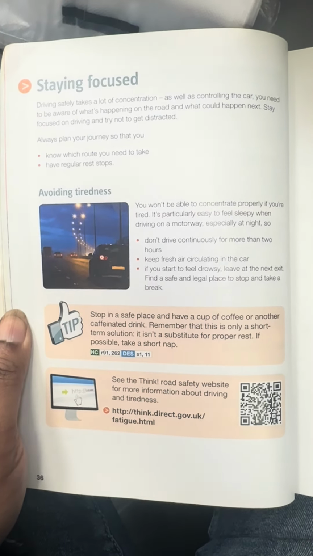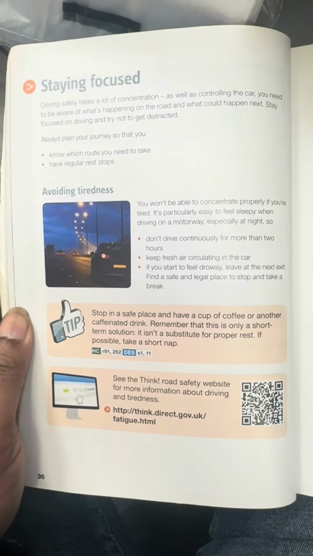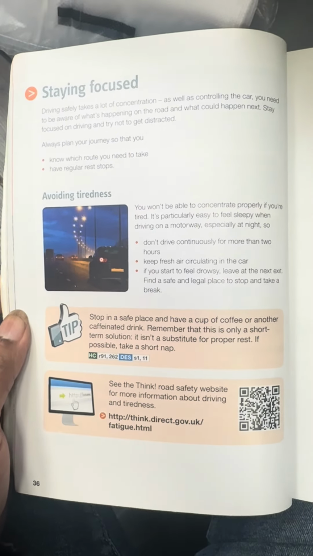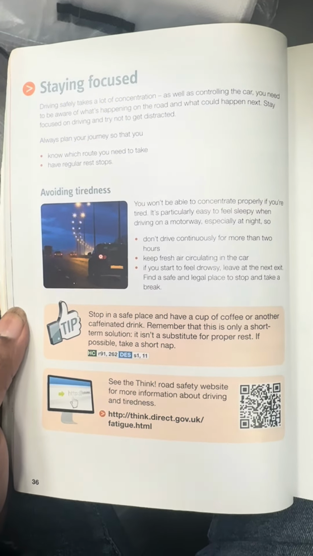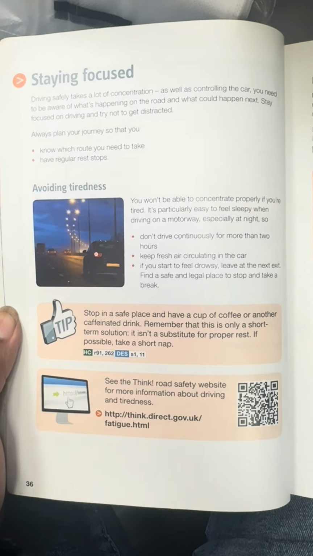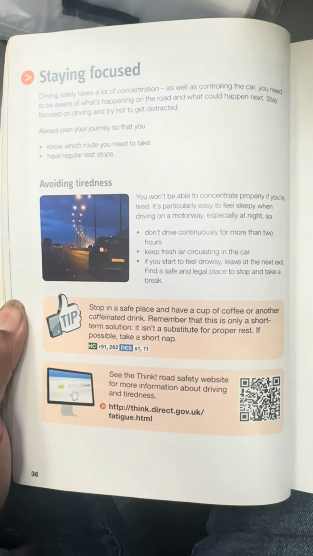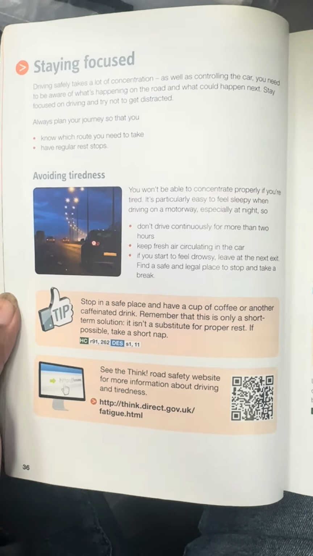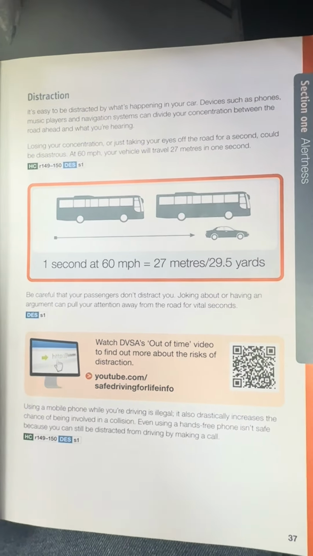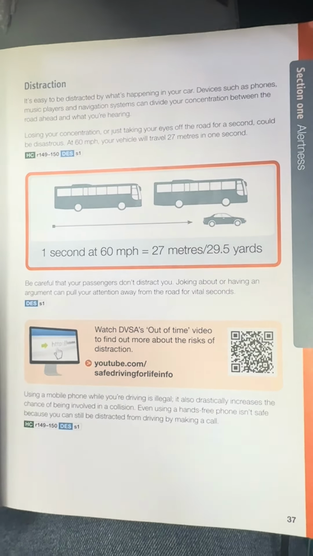Always plan your journey so that you know which route you need to take. Have regular rest stops. Make sure that you're not tired while driving. If you are tired, it's particularly easy to feel sleepy when driving on a motorway, especially at night. So don't drive continuously for more than 2 hours. Keep fresh air circulating in the car. If you start to feel drowsy, leave at the next exit. Find a safe and legal place to stop and take a break.